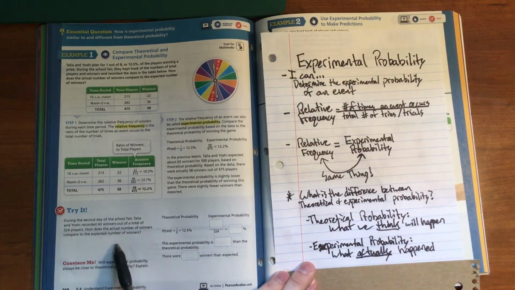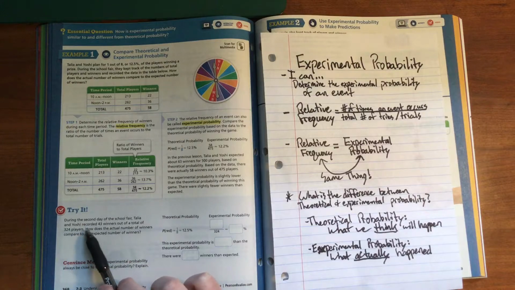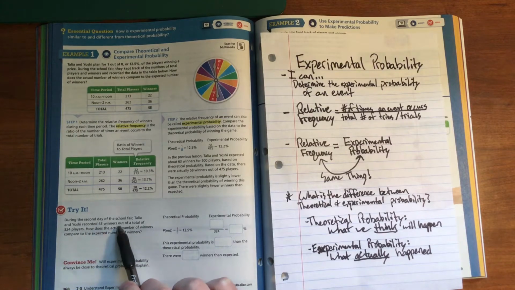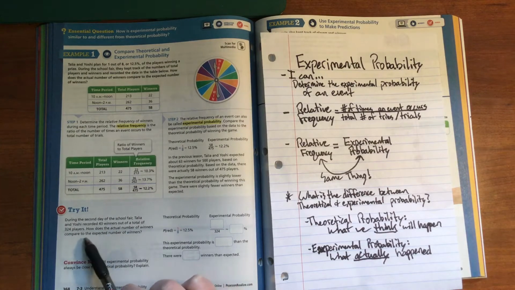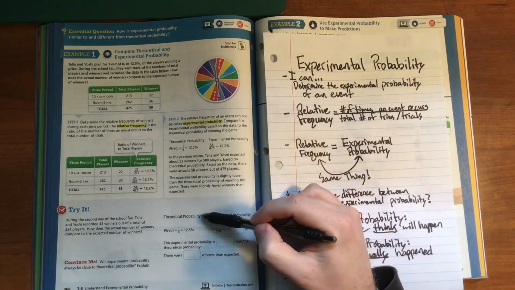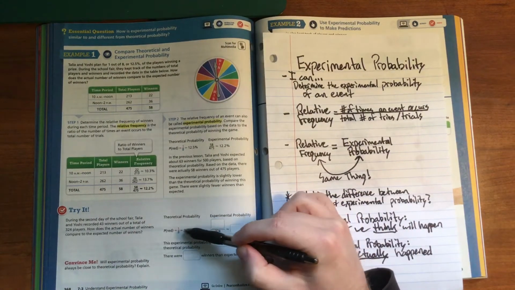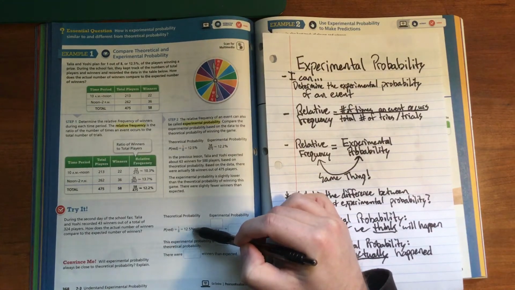Let's take a look at this example down here. It says, during the second day of the school fair, Talia and Yoshi recorded 43 winners out of a total of 324 players. How does the actual number of winners compare to the expected number of winners? So again, their theoretical probability, what they expected, was 1 winner out of every 8 players, or 12.5%.